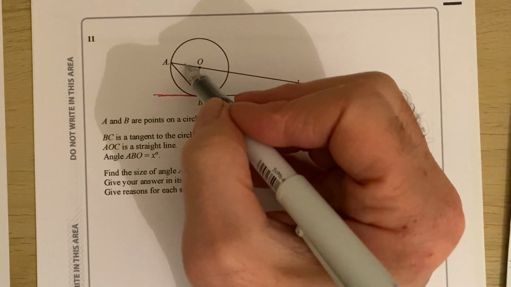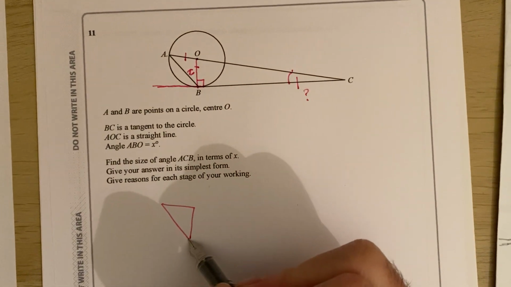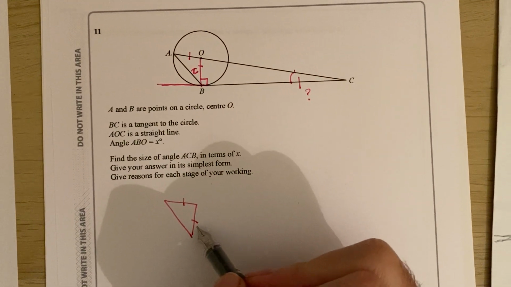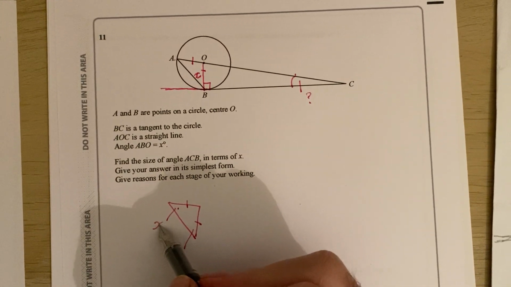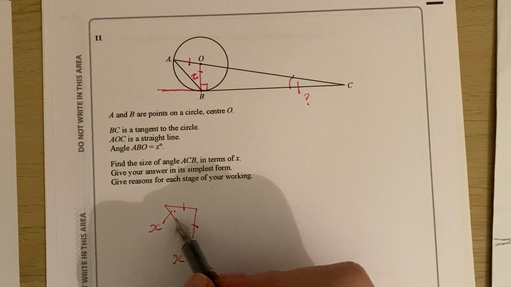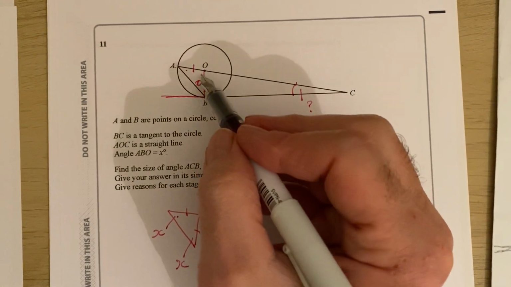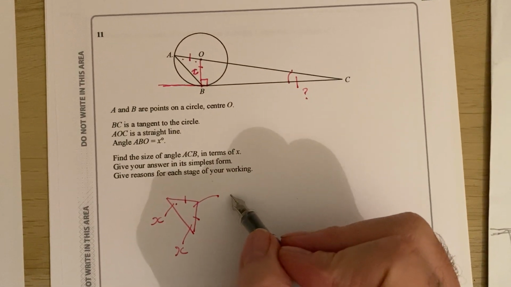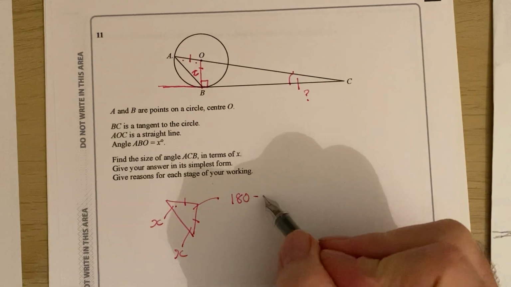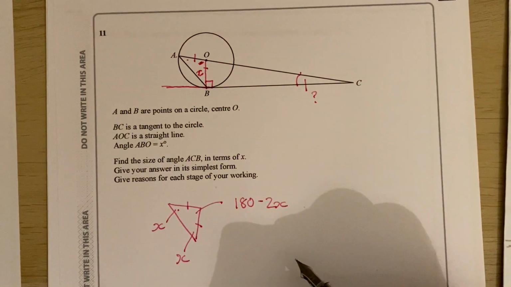Notice here, that and that makes an isosceles triangle because they're the same. And if that is X, then that also has to be X. So these are 2X. And therefore, if this is X and this is X, you can work out what that is there. So that angle there is going to be 180 minus the 2X. That's that angle there.